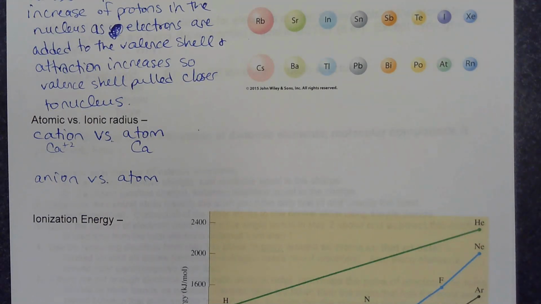So if it's losing these 2, what is its outer energy level now? 3. So is the 3rd energy level closer to the nucleus than the 4th energy level is? So is the Ca +2 smaller? Ca +2 has how many energy levels? 3. Ca has how many energy levels? 4. That should go straight back to what we did last week on ion electron configuration notation.